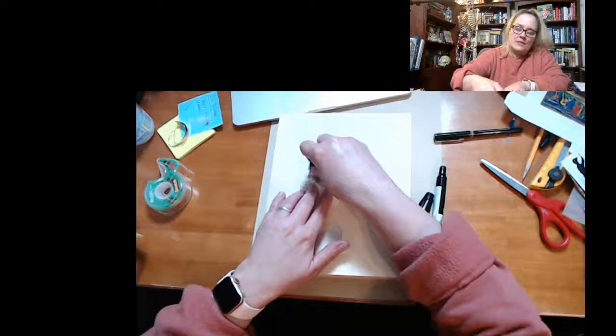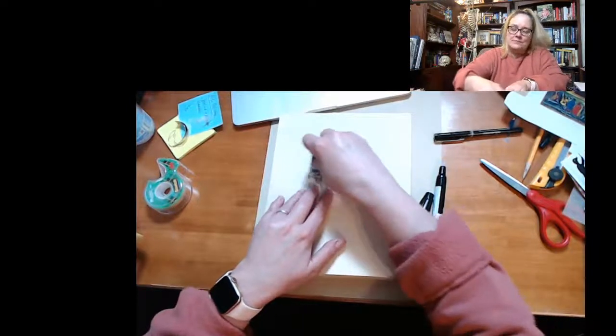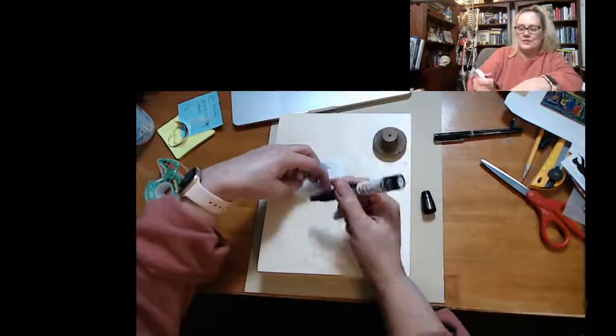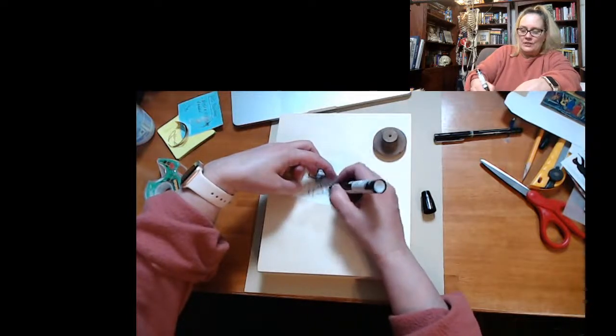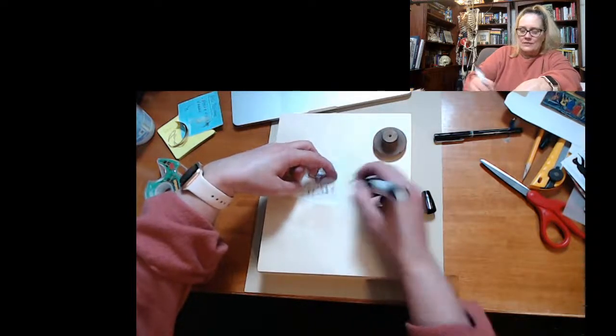I hope that worked. I'm going to move down here and get the rest of her dress.